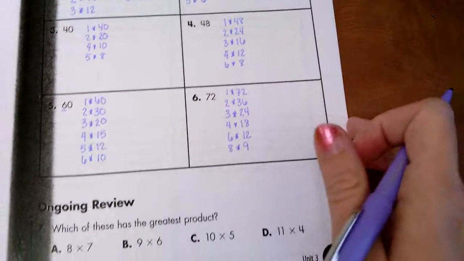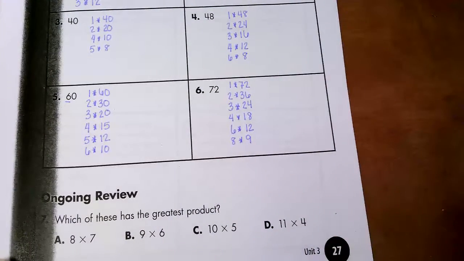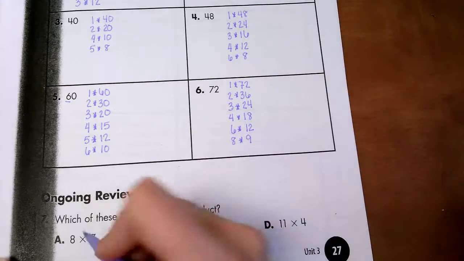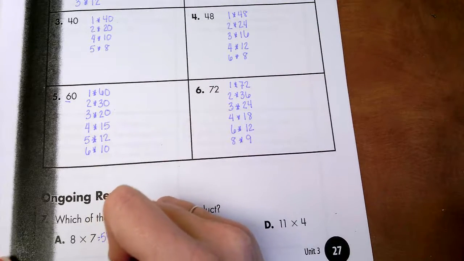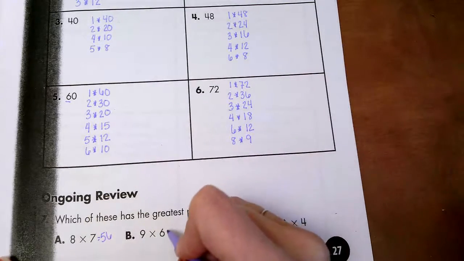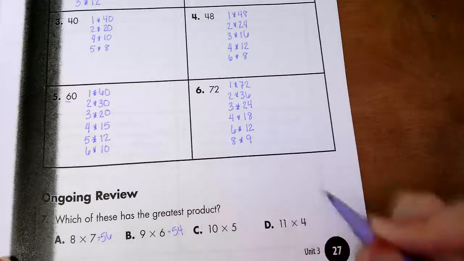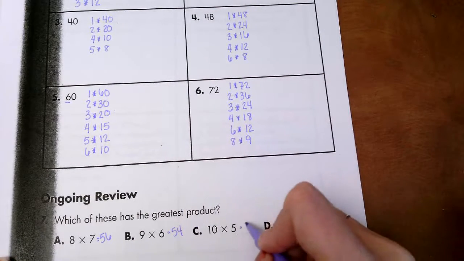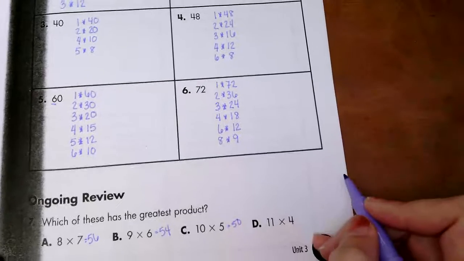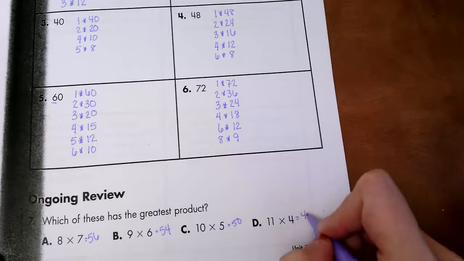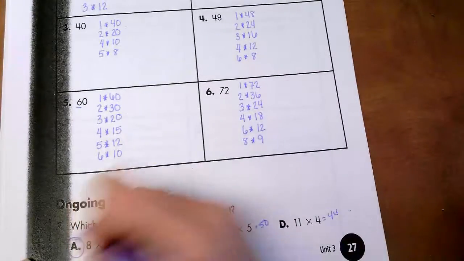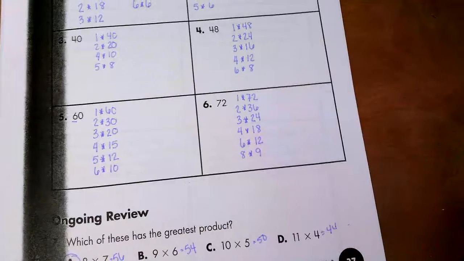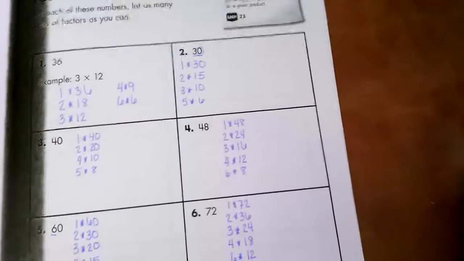Okay. Then the bottom I'll review. Which of these has the greatest product? Well, 8 times 7 is 56. 9 times 6 is 54. 10 times 5 is 50. And 11 times 4 is 44. So A has the biggest product. And that's our factor review.